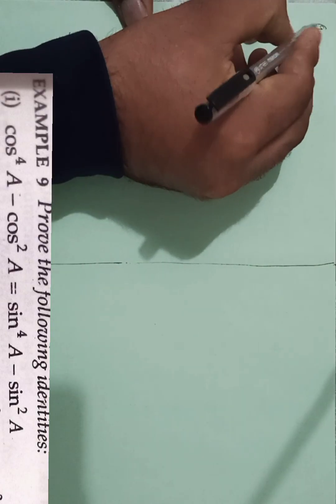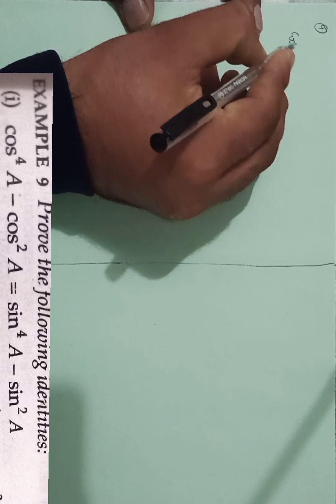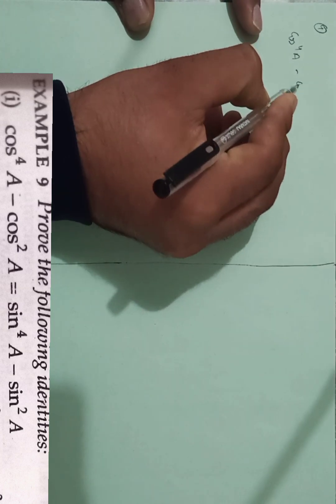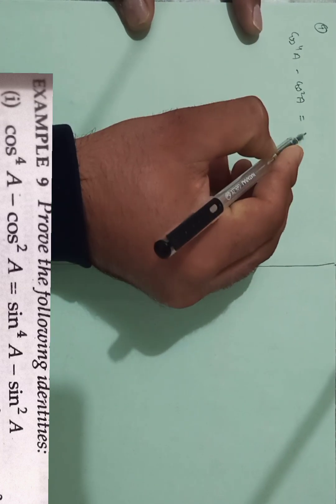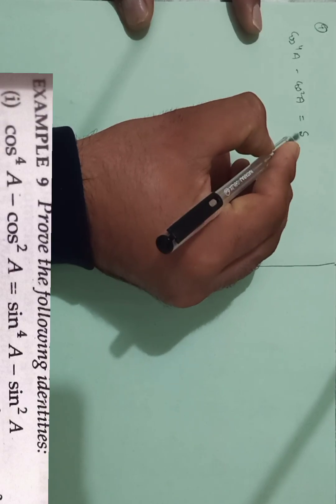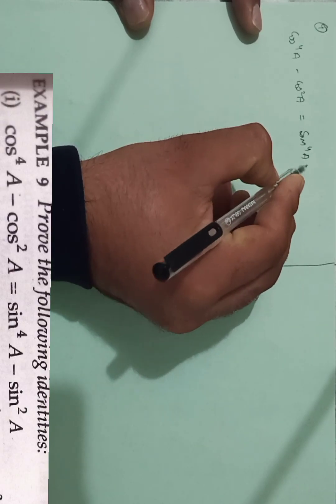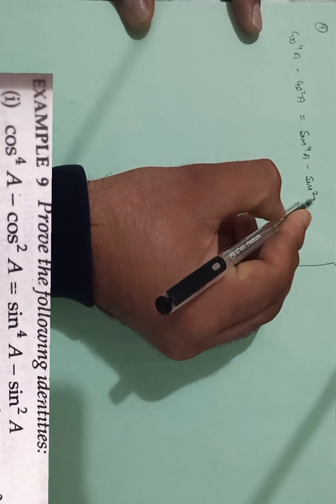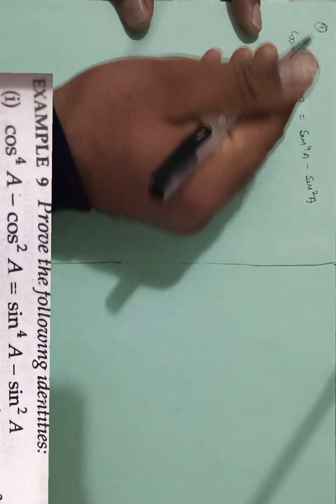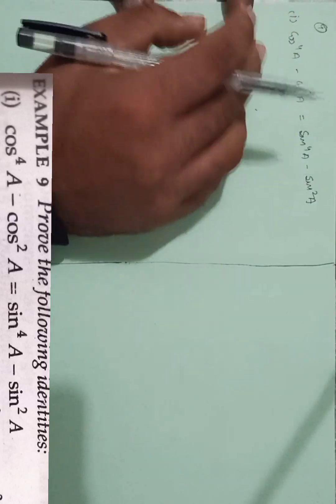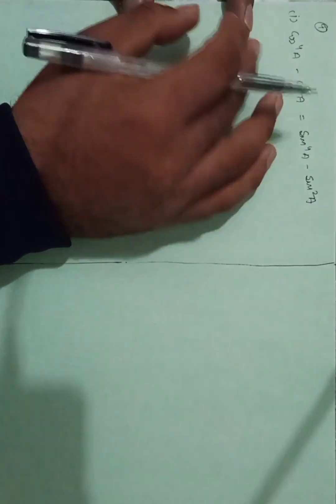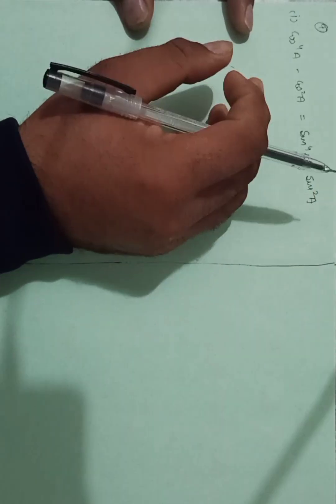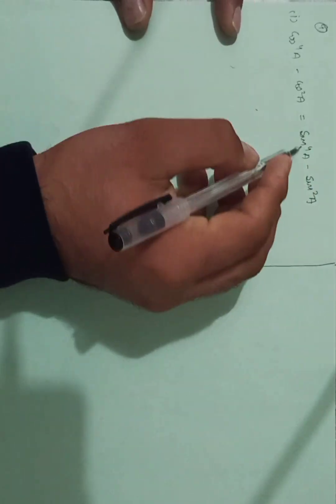That is question number 9, and the very first question of 9th number, that is 4 power of cos A minus 2 power of cos A, and we have to prove this equals 4 power of sin A minus 2 power of sin A. Now we can clearly observe that we don't have to change anything in this, because we have basic trigonometric ratios, which are cos and sine.